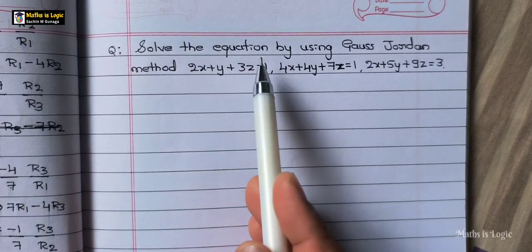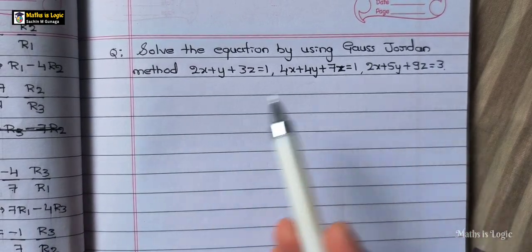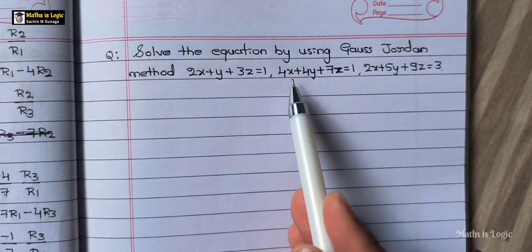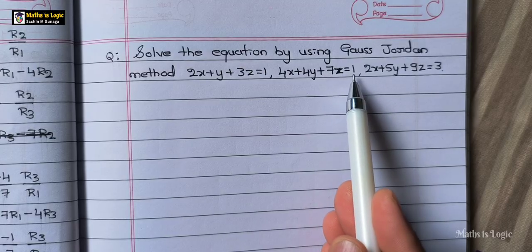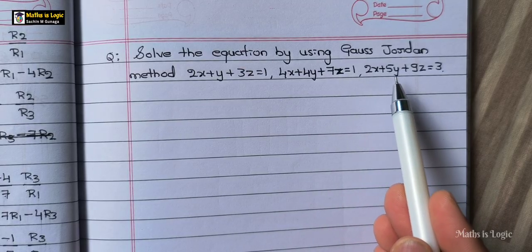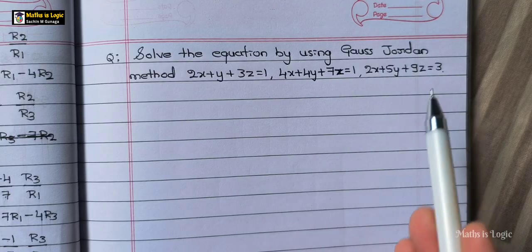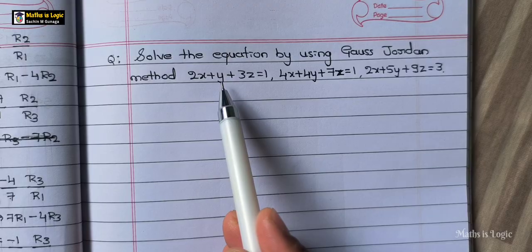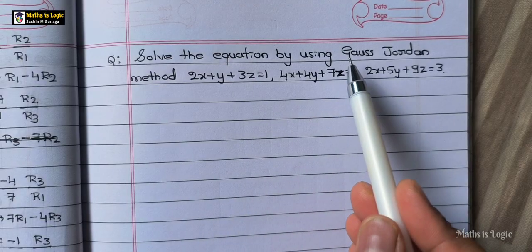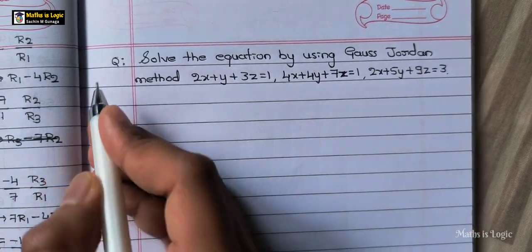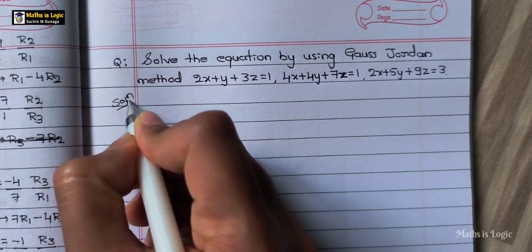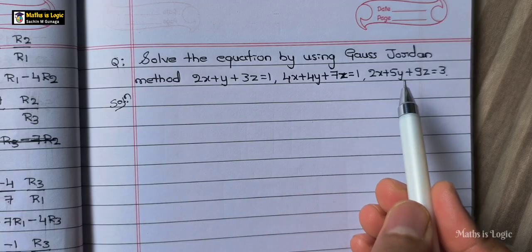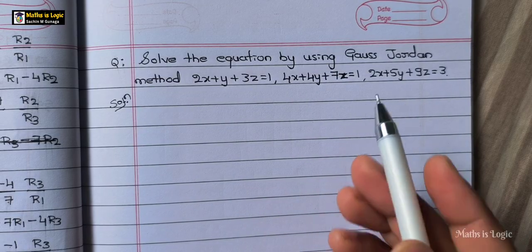Next question. Solve the equation by using the Gauss-Jordan method. 2x + y + 3z = 1, 4x + 4y + 7z = 1, 2x + 5y + 9z = 3. Here we need to find the value of x, y and z by using the Gauss-Jordan method. In the solution, first, using these three linear equations, note down the matrix form.